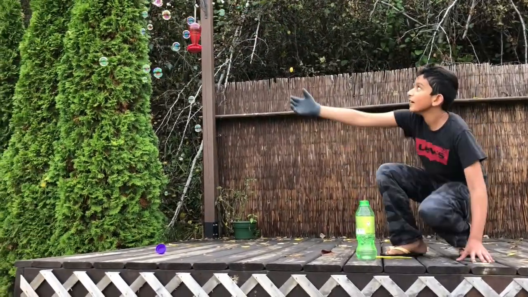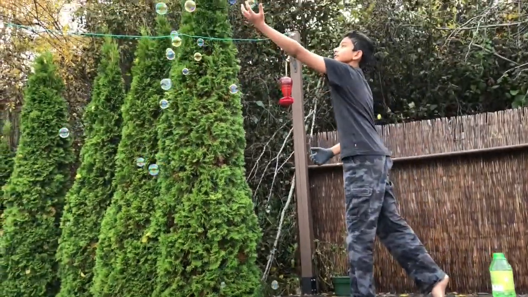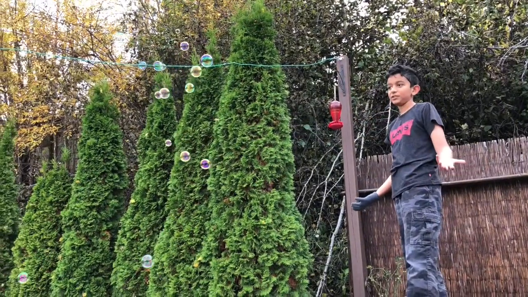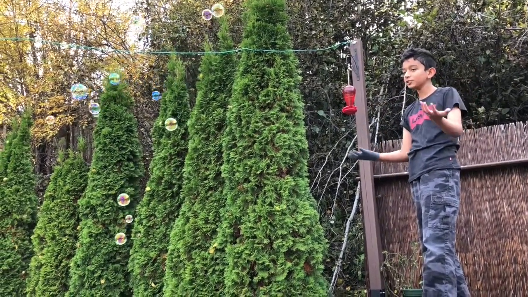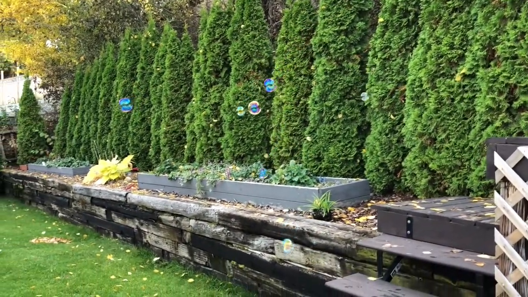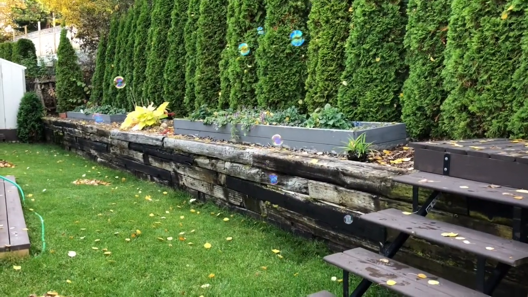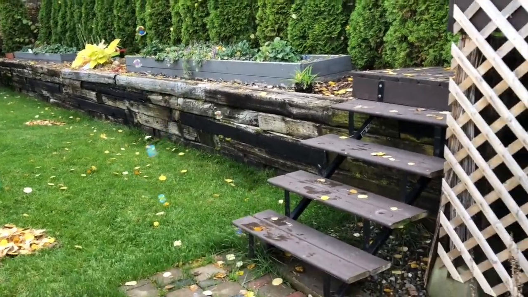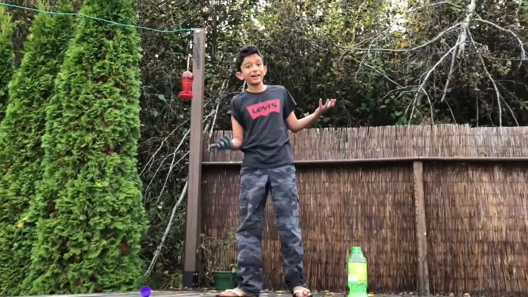And now look, I can just grab a bubble, but then look, it pops. Who wants a bubble to pop? You just want to play with it all day, don't you? Sadly, it will. And look, no matter, I'm not touching the bubble, but some of them are still popping. Now, how cool is that?